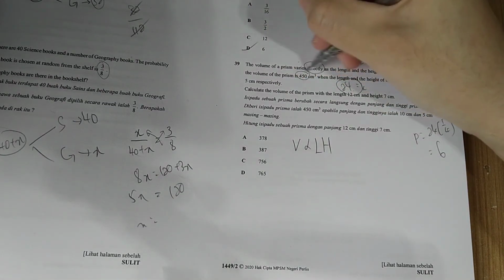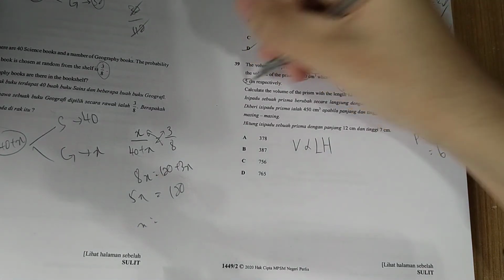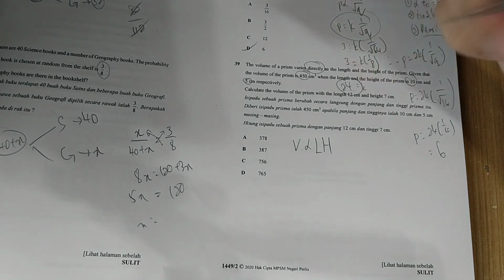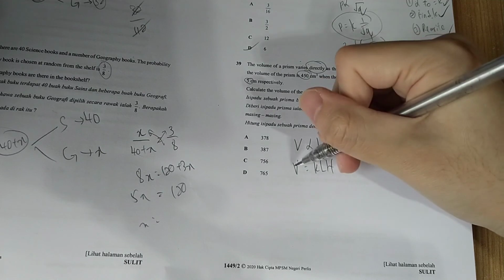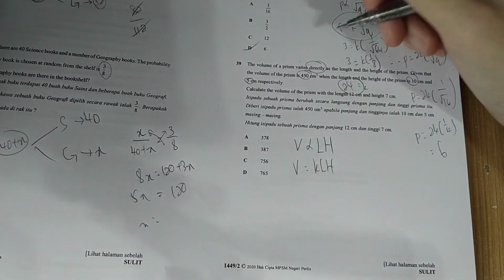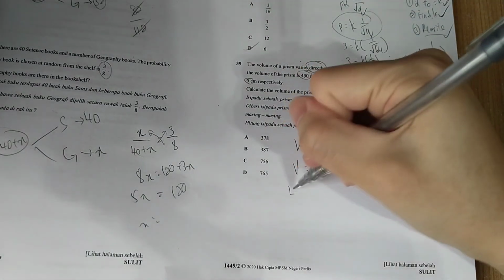Hey, why do you think they give you the V, the length, and the height? To help you find K lah. To let you find K. Because this is variation, right? So, V equals K L H. And you want to find K, you need to masuk V, L, and H. So, don't silap masuk. V is 450.